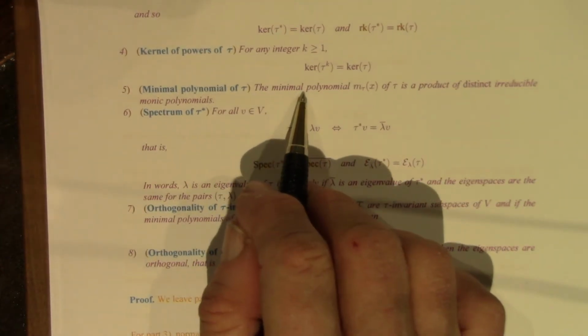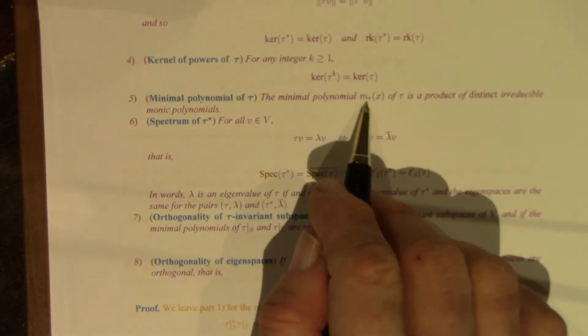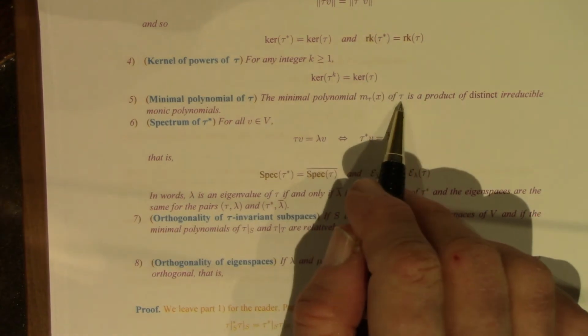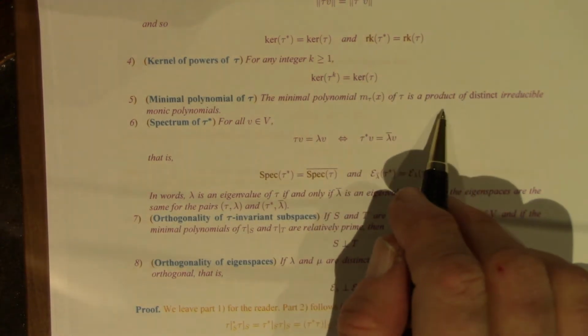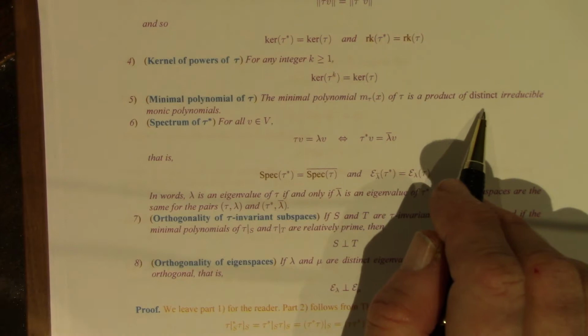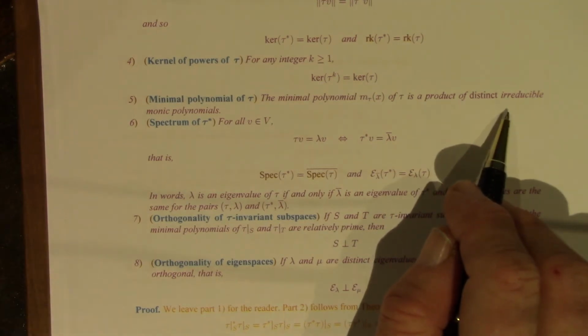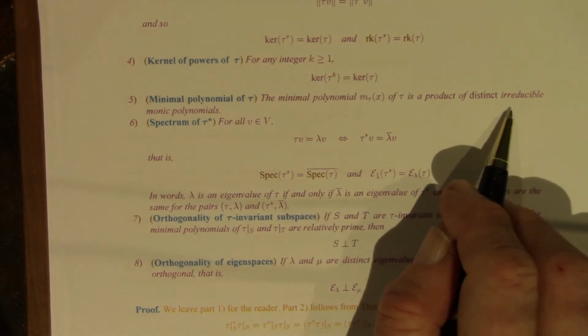This is actually one of them. The minimal polynomial of a normal operator is a product of distinct, irreducible monic polynomials.